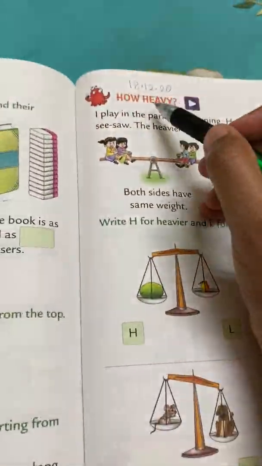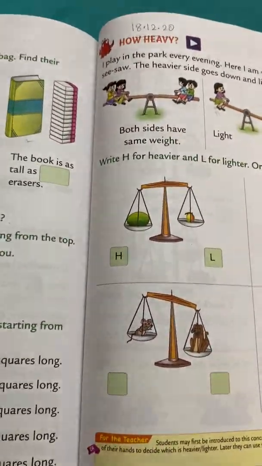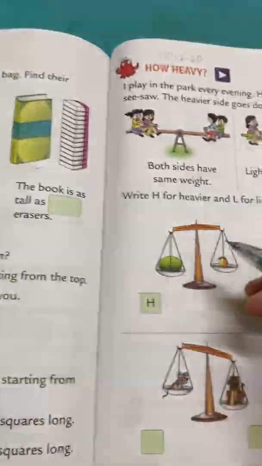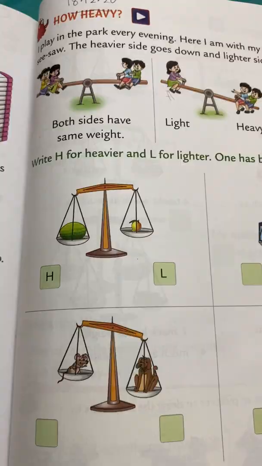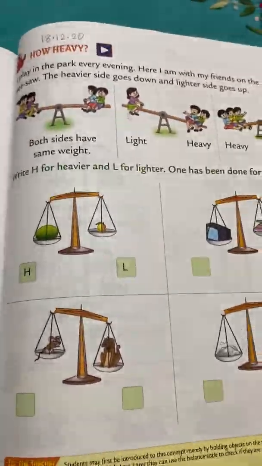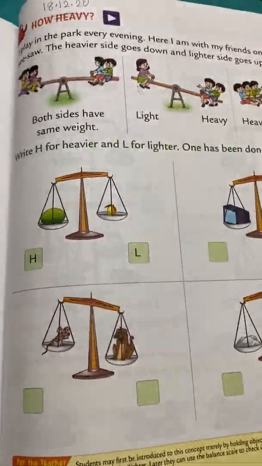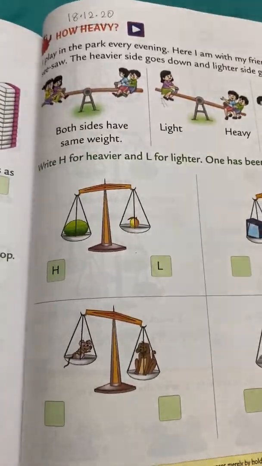18.12.2020. Very important. How heavy? Now, when sometimes Mummy picks you up, and you're all grown up in her lap, and she says, "Baapre, you've gotten so heavy." Is the weight you carry in your body or on things and substances?